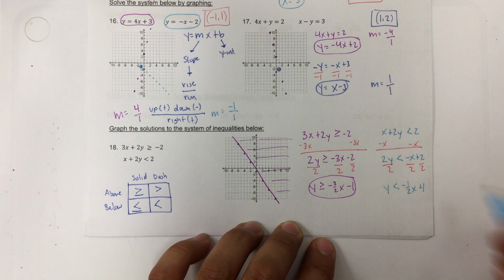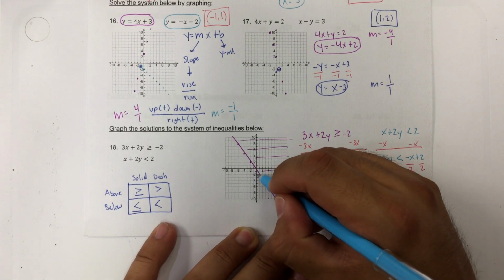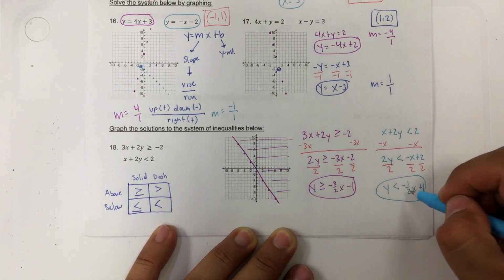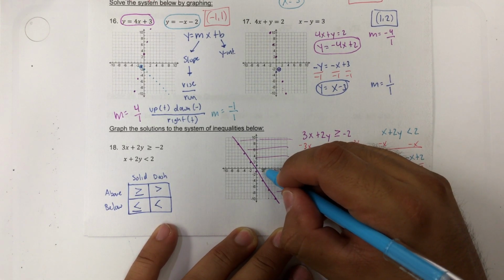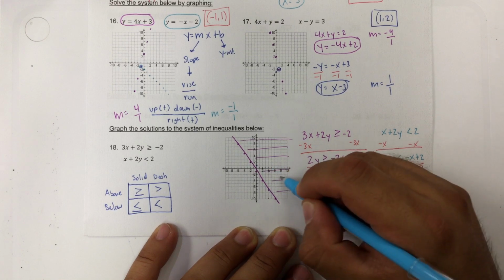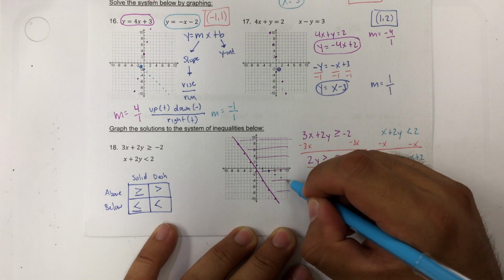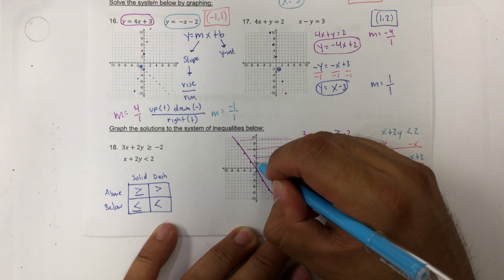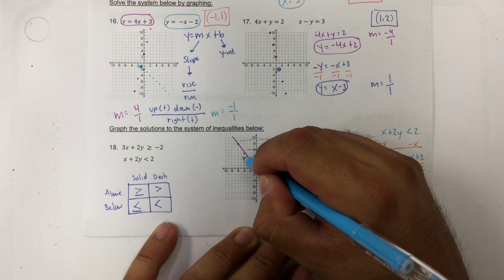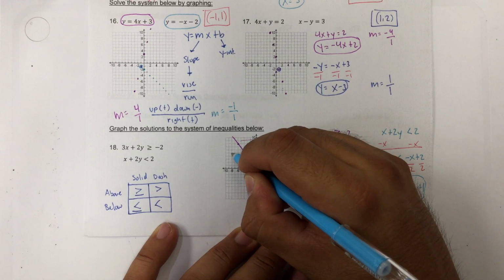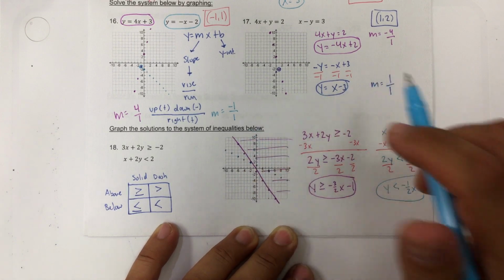Okay. So my y-intercept is going to start at 1. And my slope tells me to go negative is down 1, positive 2 is right 2. So down 1, right 2. And then up 1, left 2. Now we see those two lines intersect, but that's not really what we're looking for here. We are looking for the shaded region.